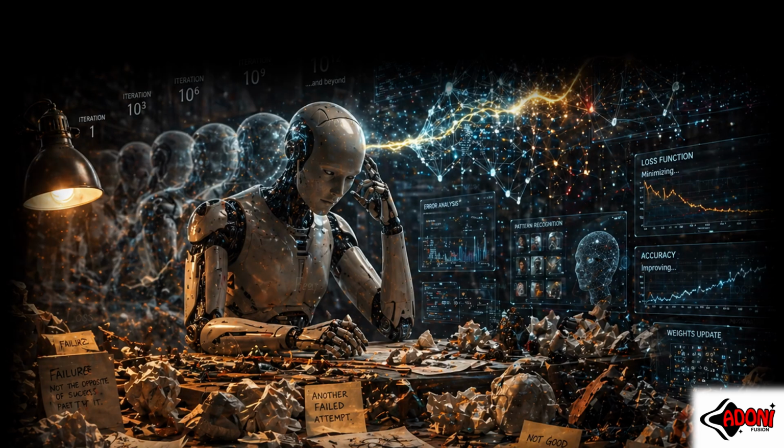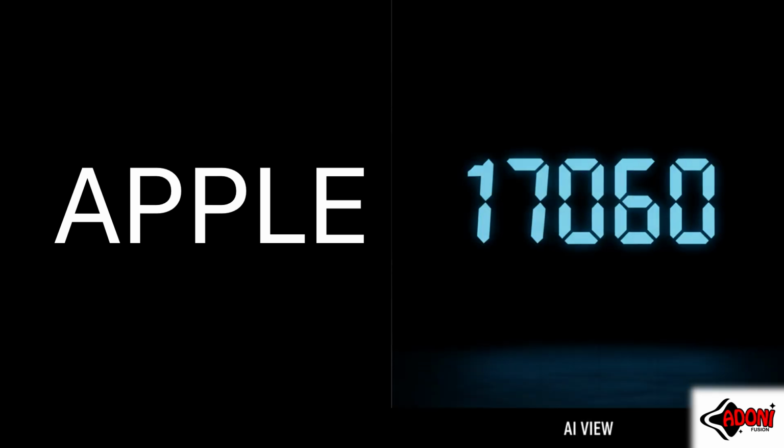Where you see it. If you've ever used an AI and noticed it struggling with a rhyme or counting the letters in a word, that's the token system at work. Because the AI sees the word "apple" as one single token, number 17060 for instance, it doesn't naturally see the individual letters A-P-P-L-E unless it looks really closely.